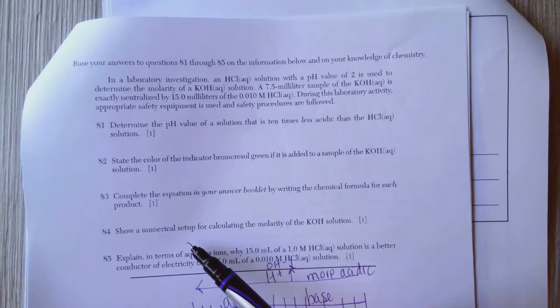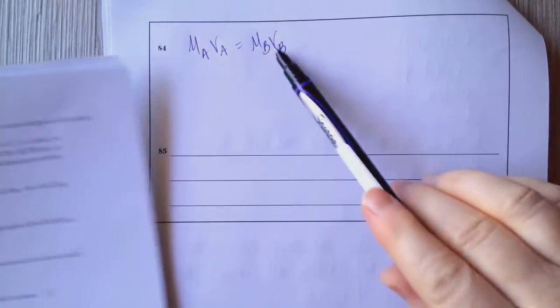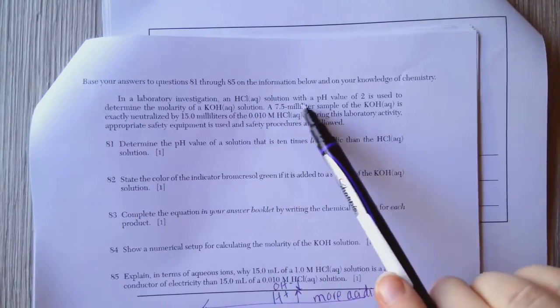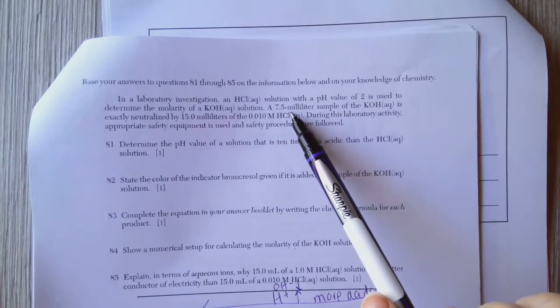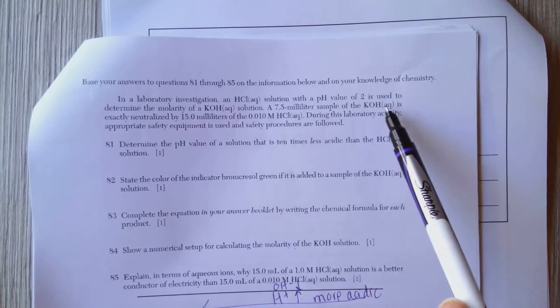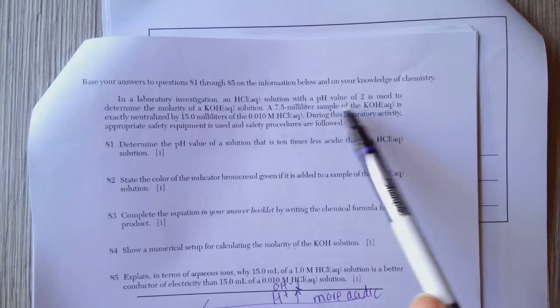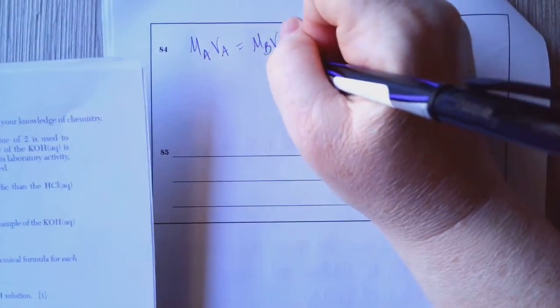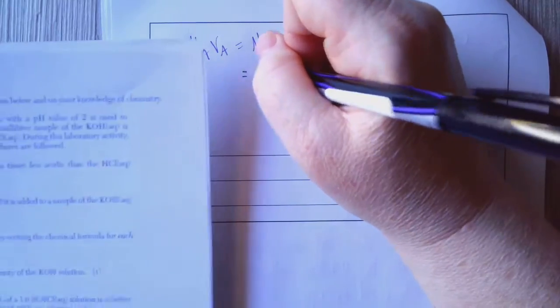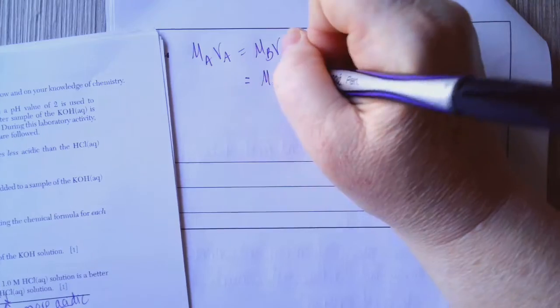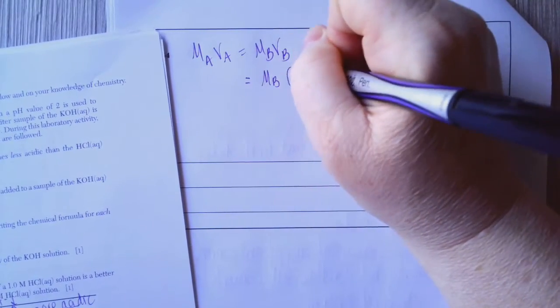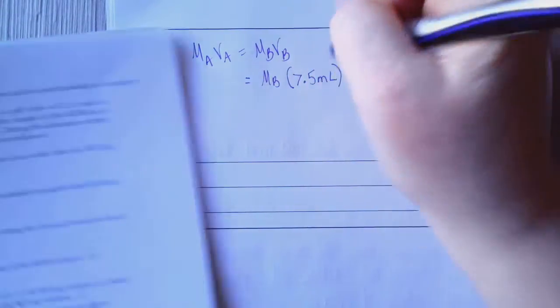So now, show a numerical setup. I got to plug in all the numbers I know. So let's see, a 7.5 milliliter sample of KOH, okay, so that's the volume of the OH. So that is VB. And I'm trying to find the molarity of the KOH. So I know that I don't know MB, but the VB was 7.5 milliliters.